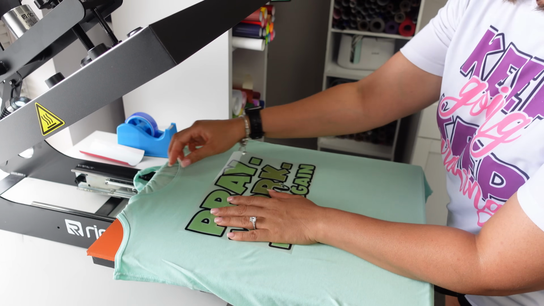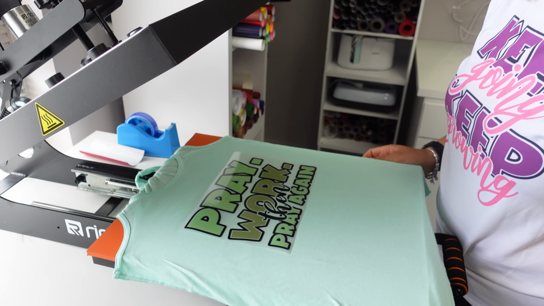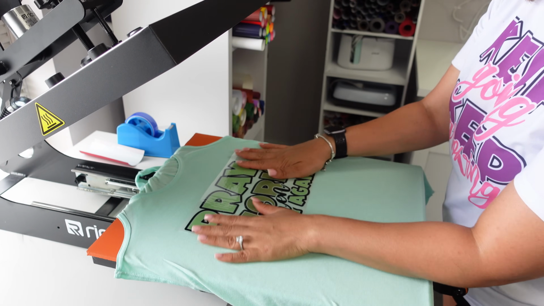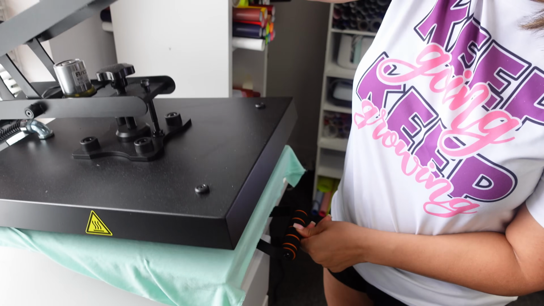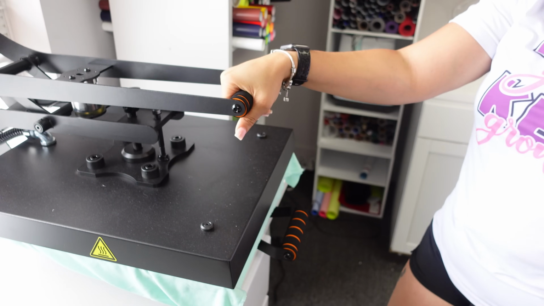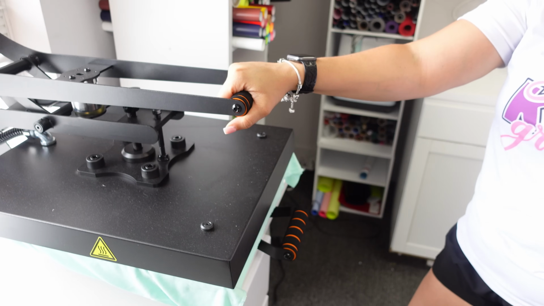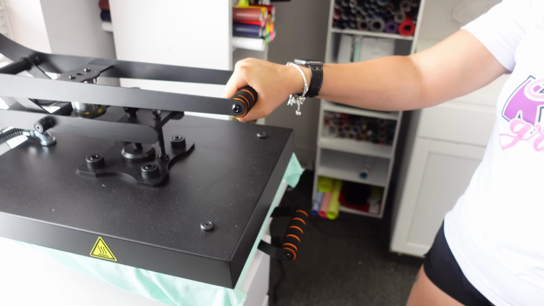So I'm just going to place it on my shirt. If it's not 100% aligned, I don't care. It's for me. And then I'm going to press this at medium pressure, 300 degrees, for 15 seconds. It is a cold peel, so we have to let it completely cool off, and then you peel it cold and then press it a second time.